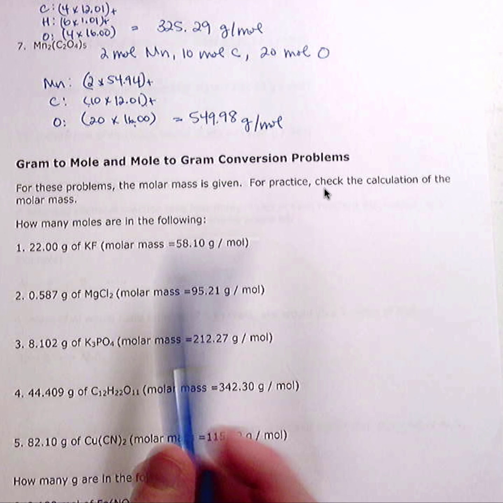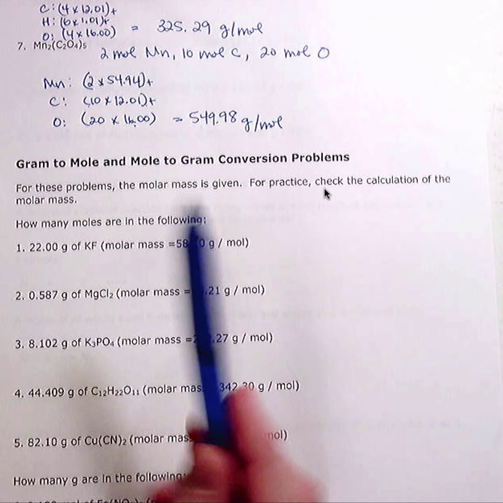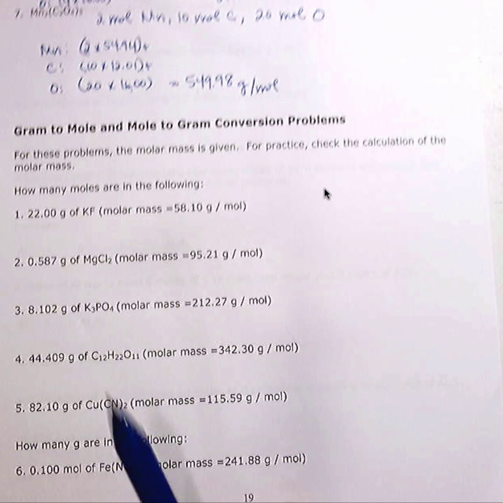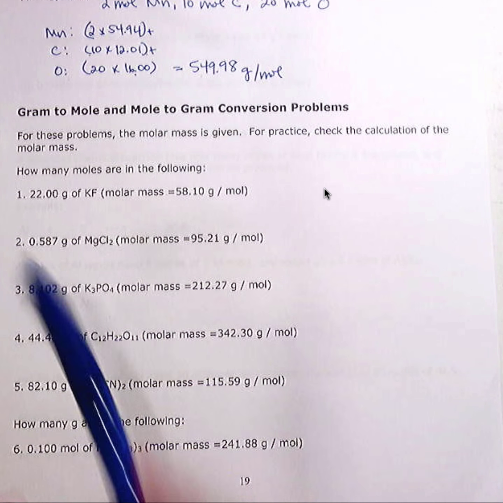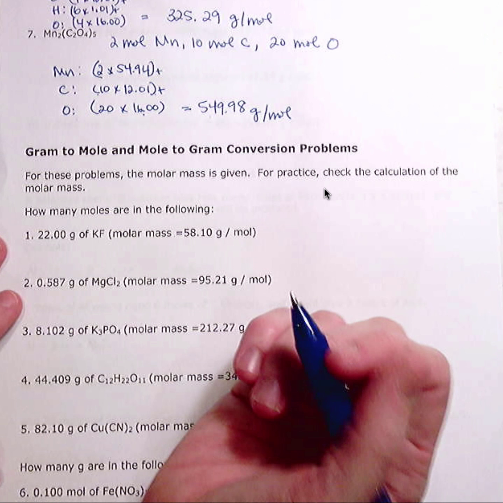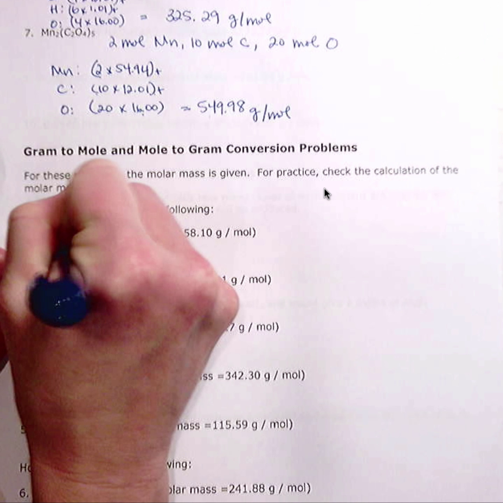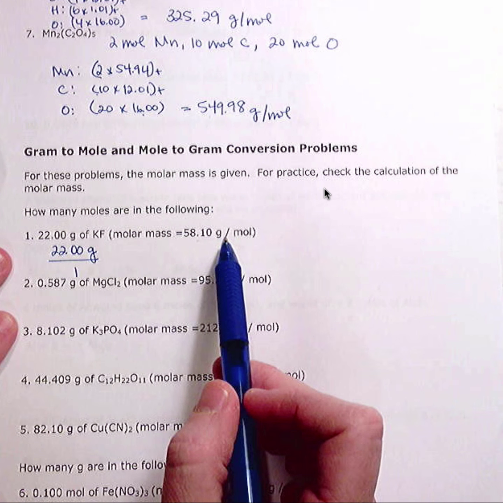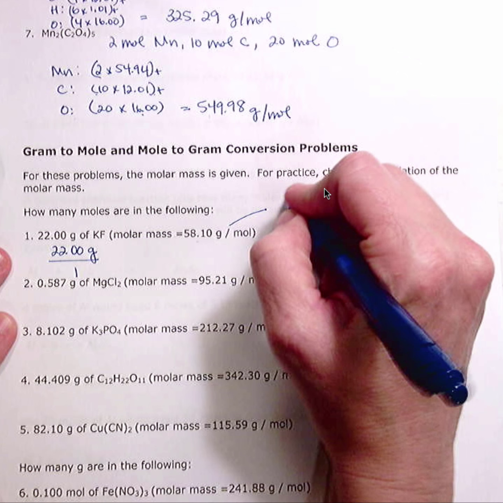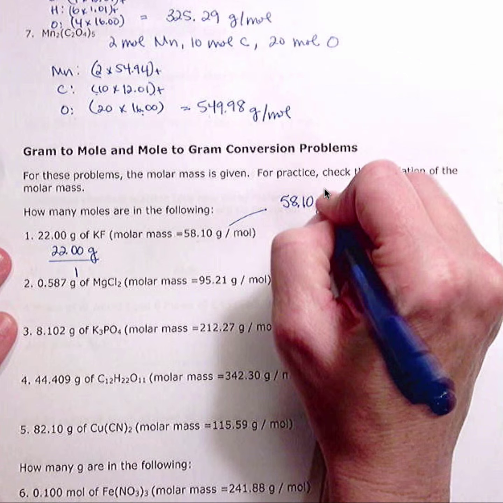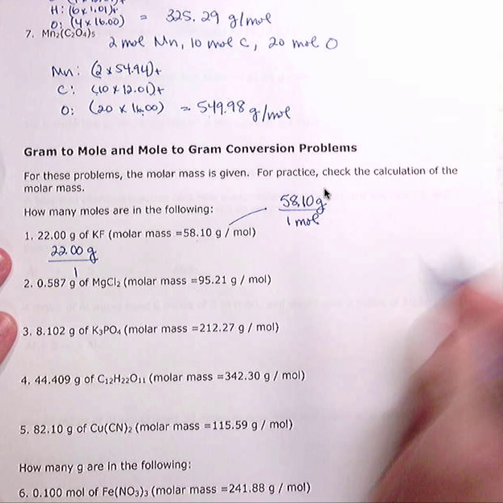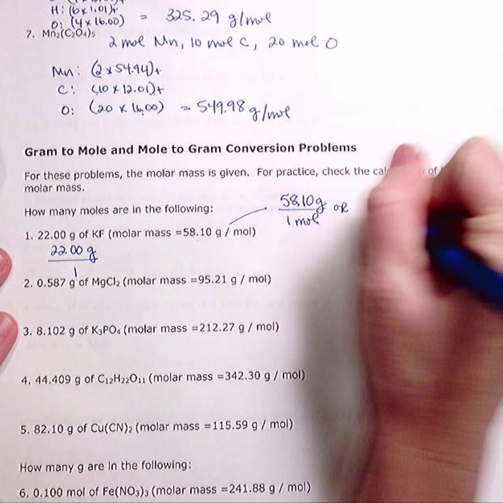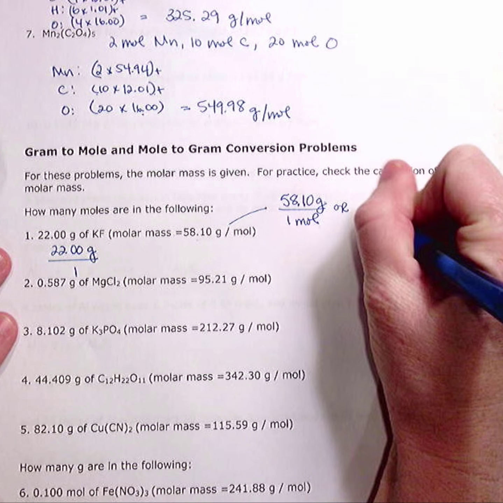Okay, so with this type of problem, you're going to be either asked how many moles of something or how many grams of something. When you're asked how many moles, that means you would be given grams. So you write out your starting quantity over 1, and then you're going to use the molar mass as a conversion factor. And depending on what conversion you need to carry out, you can flip this fraction.